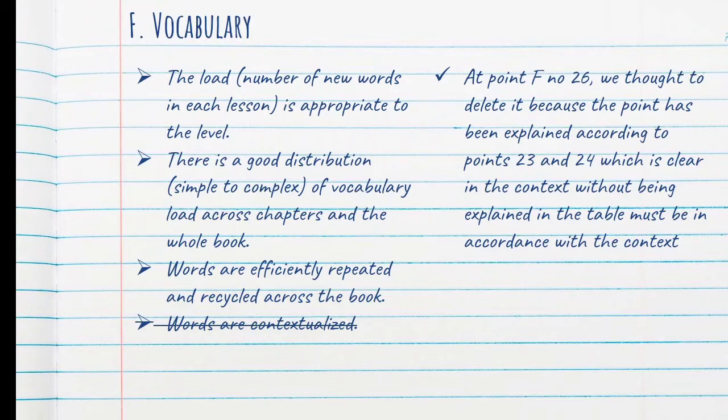Next is words are efficiently repeated and recycled across the book. And for the last item, number 26, we thought to delete it because this point has been explained in both item 23 and item 24, which make it clear that in the context, without it being explained in the table, the words must have been in accordance with the context.